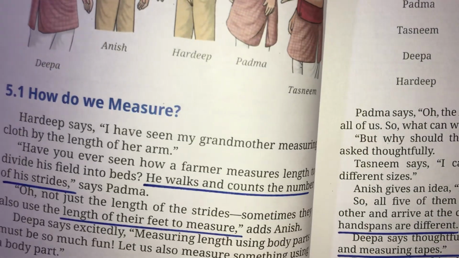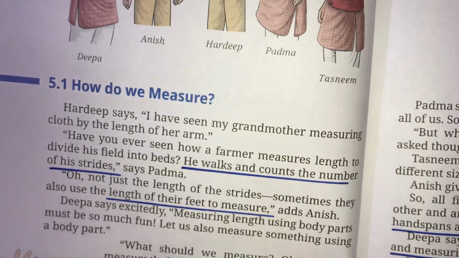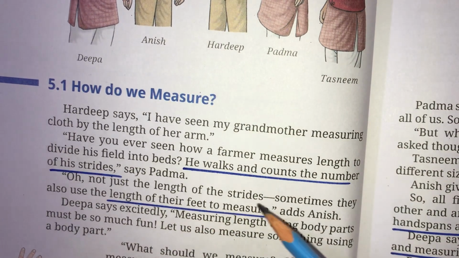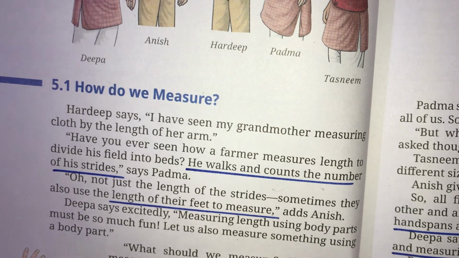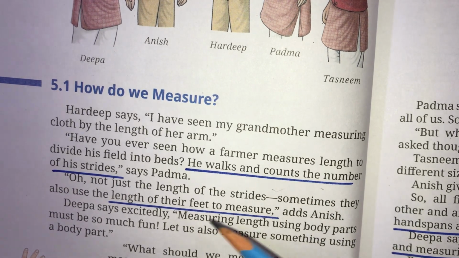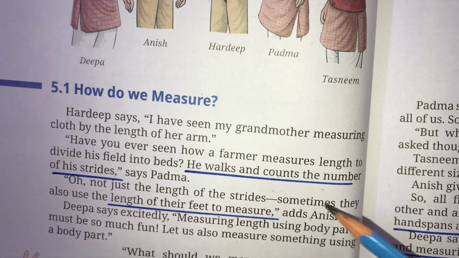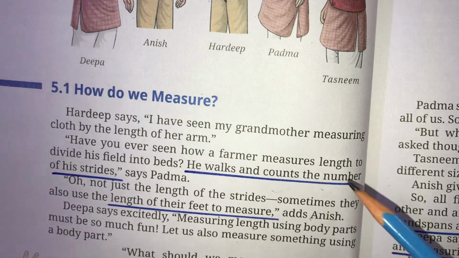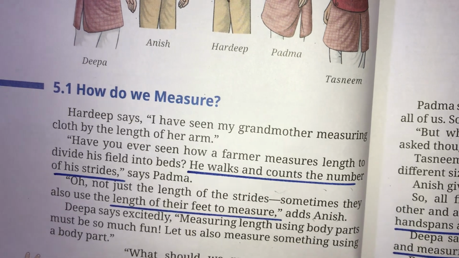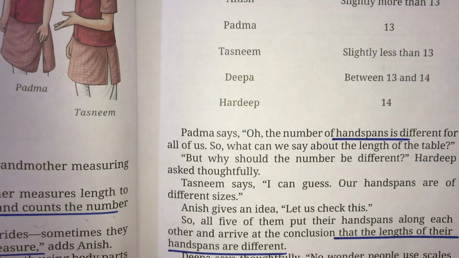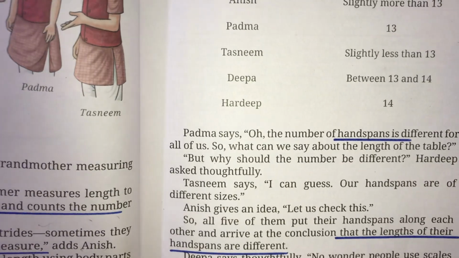In the traditional method in earlier days, length was measured, for example, a field bed was measured by walking and counting the number of strides, and also by the length of the feet to measure the distance. The handspan is another method to measure the distance.